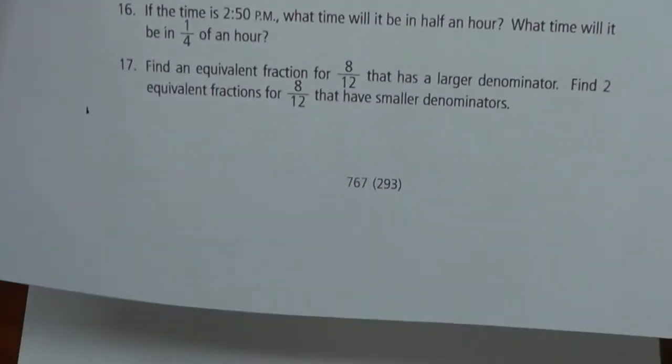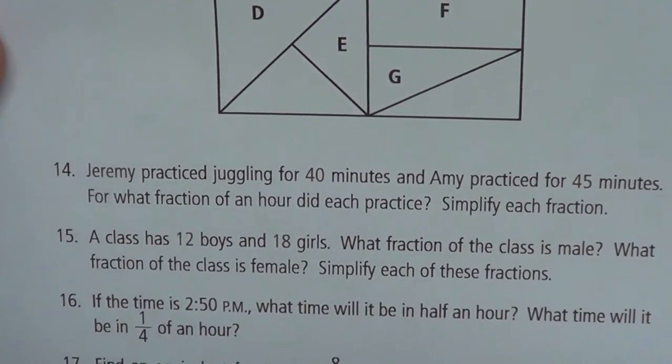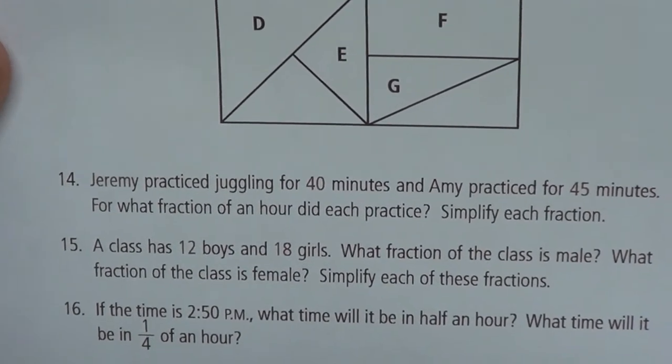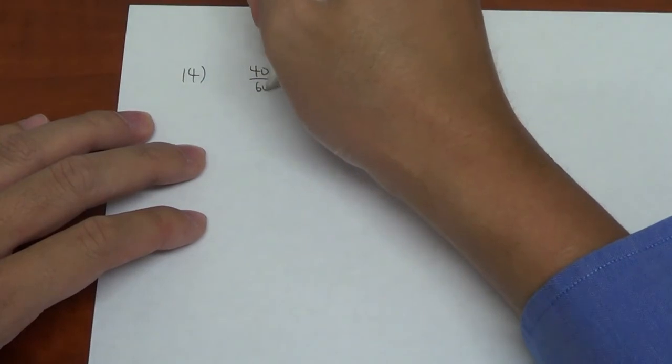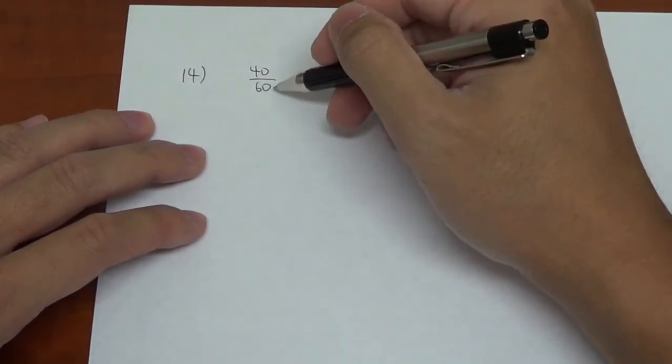Number 14, I'll give you a moment to read the question. Pause the video if you need more time. All right, we are basically writing 40 minutes using fractions. So instead of saying 40 minutes, we are expressing 40 minutes in hours. What fraction of an hour did each practice? So 40 minutes in hours would be 40 over 60, because there are 60 minutes in 1 hour. That is for Jeremy. Amy had 45 minutes, and it's also over 60.